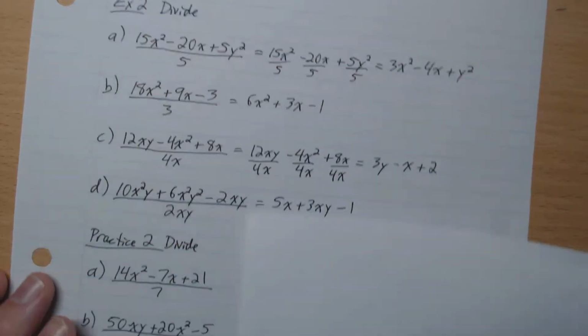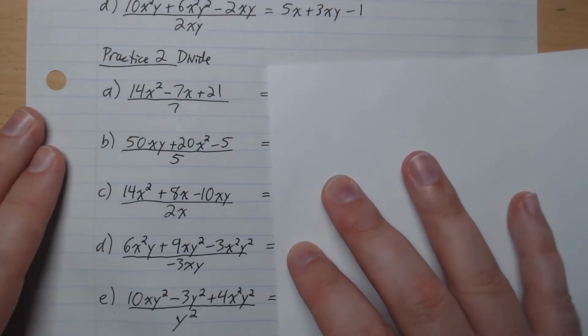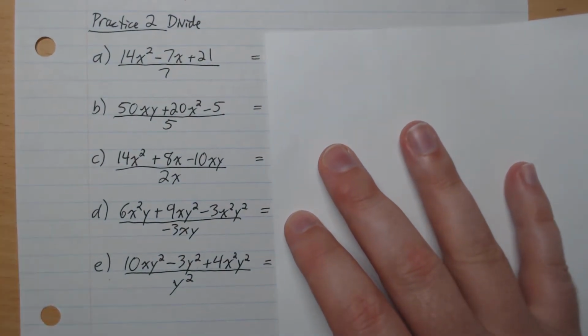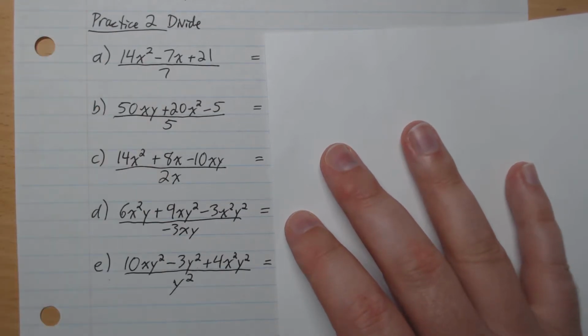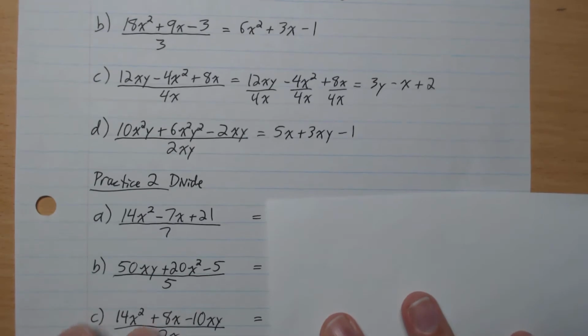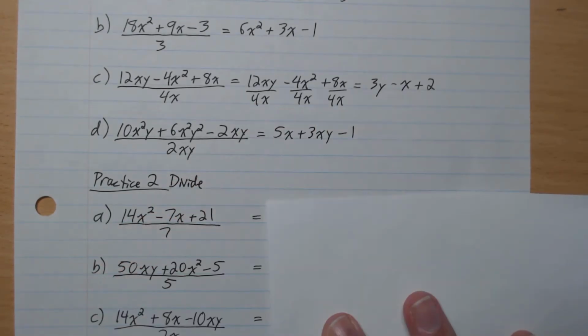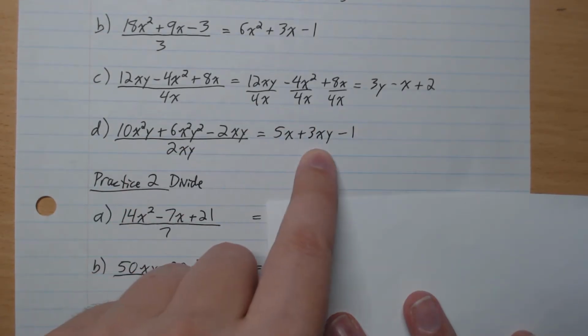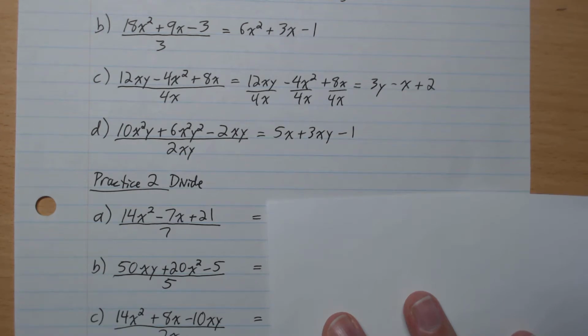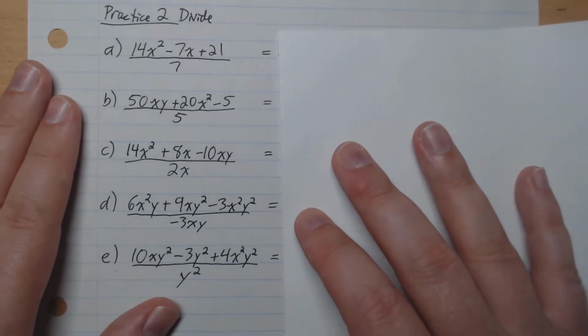Okay, time for some practice. Practice number 2. Go ahead and pause the video and perform these divisions. If you want to write out all the steps like that, that's perfectly fine. Or if you want to do it in one shot like I did here, that is also fine. Whichever works for you.